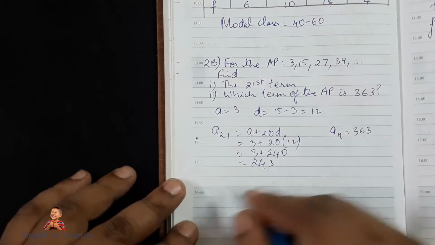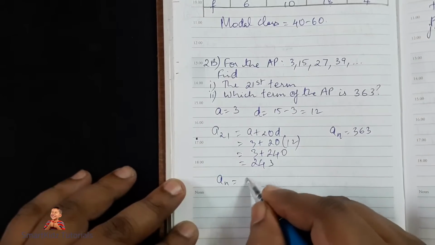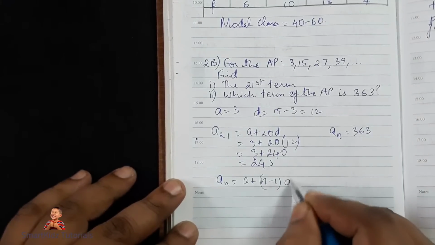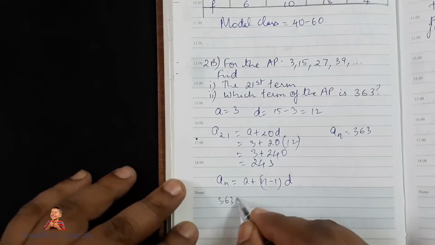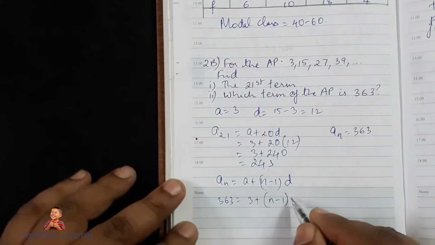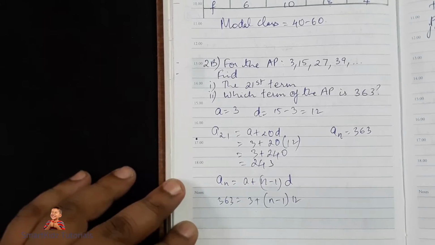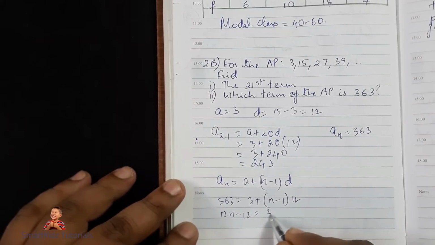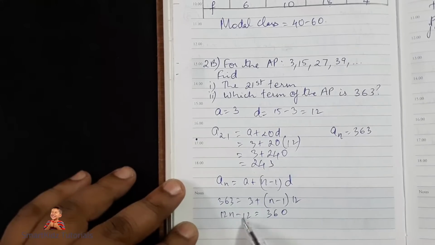Now we are asked to find which term of the arithmetic progression is 363, which means an is equal to 363. So the formula is an equal to a plus n minus 1 into d. That is 363 equal to a, which is 3, n is what we need to find out, and d is 12. So take 3 on the other side, it will become negative. 363 minus 3 is 360. If I multiply 12 inside, we get 12n minus 12 equal to 360. Take 12 on the other side and it becomes positive. 360 plus 12 is 372.